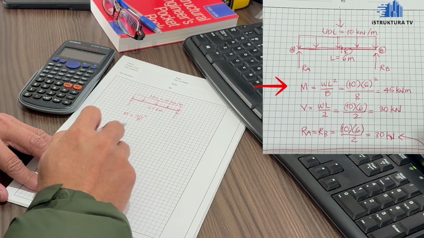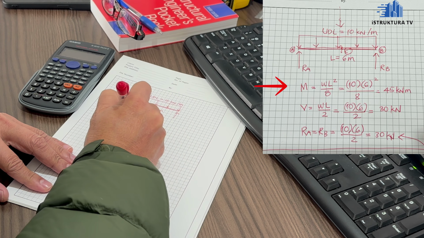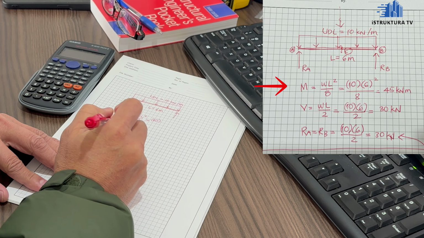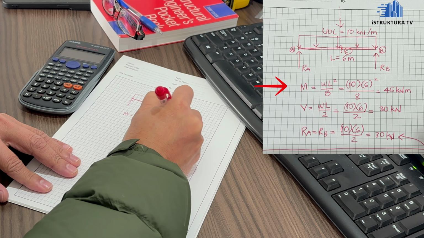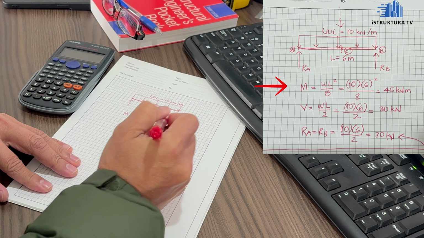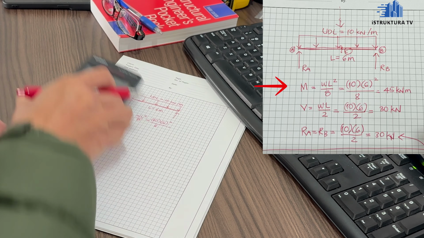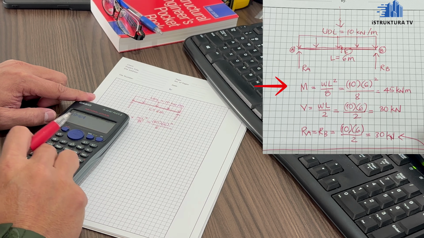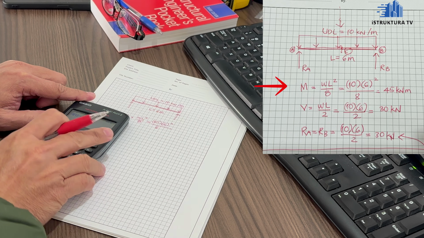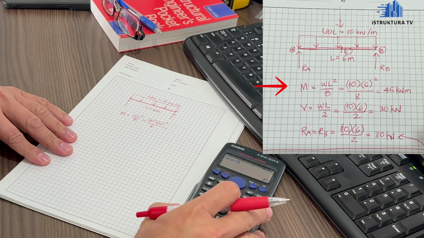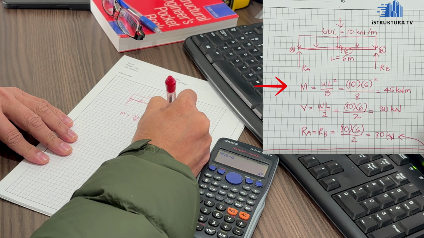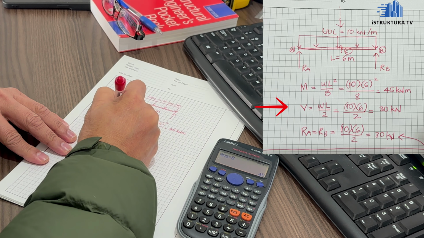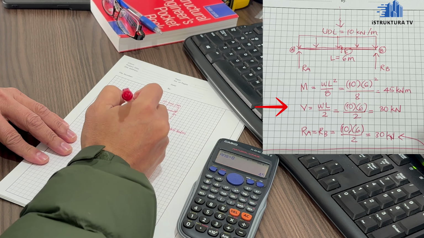So W is 10 and L is 6, squared, divided by 8. So 10 times 6 times 6 divided by 8 is 45 kilonewton meters.